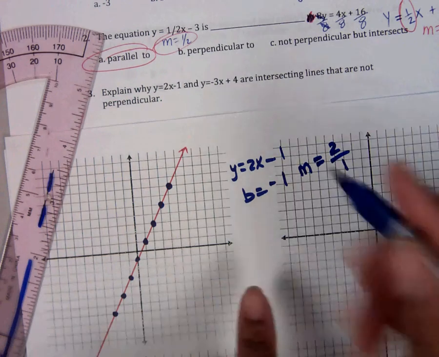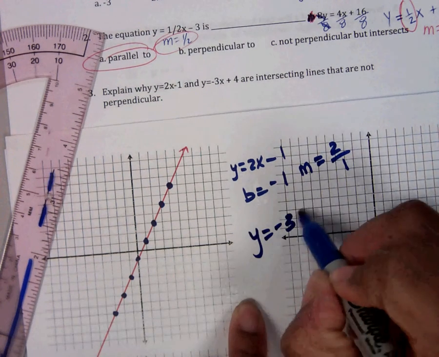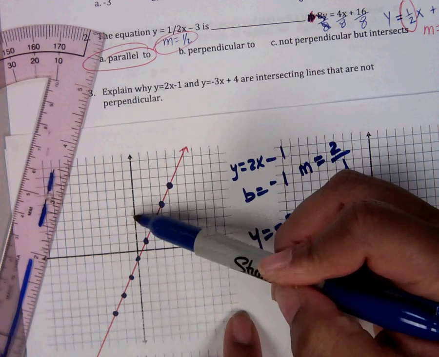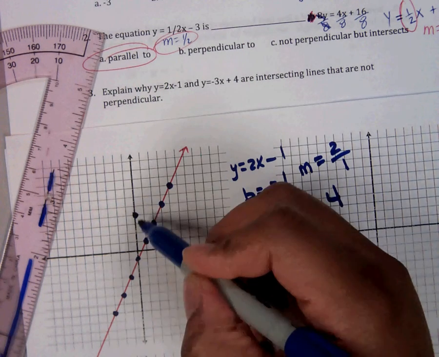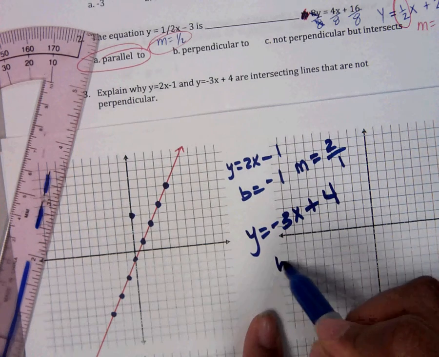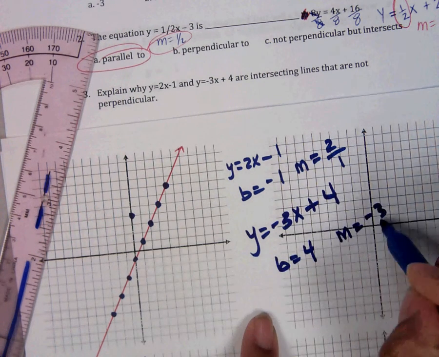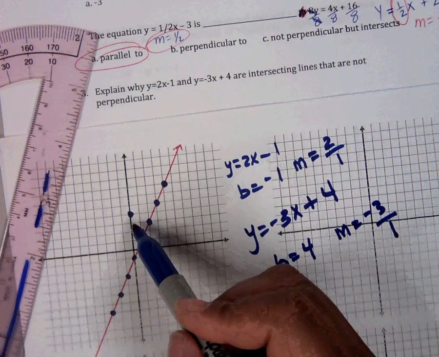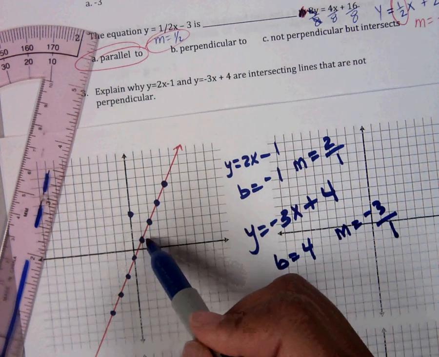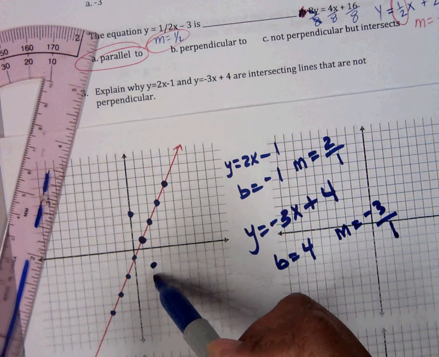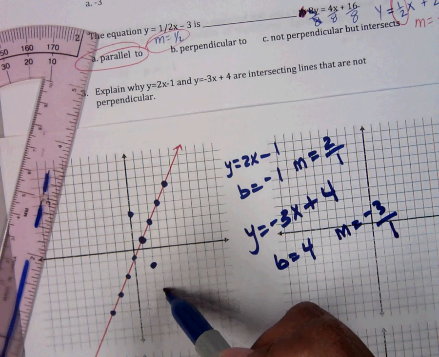Now we graph the other equation, negative 3x plus 4. I'm going to go to 4 on the y-axis, because b was 4. m is negative 3 over 1. I'm going to go down 3 and over 1, down 3 and over 1.